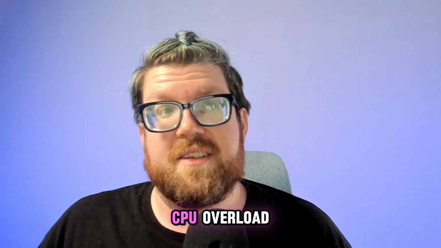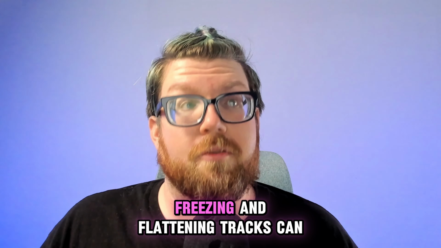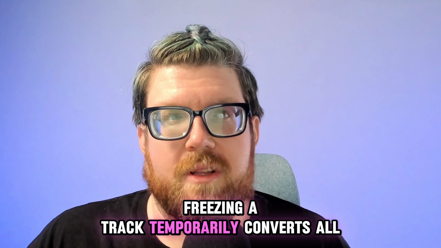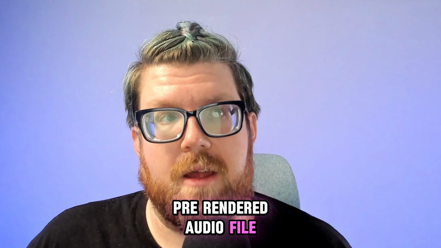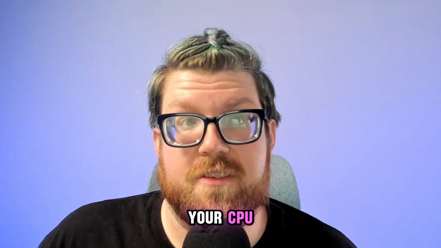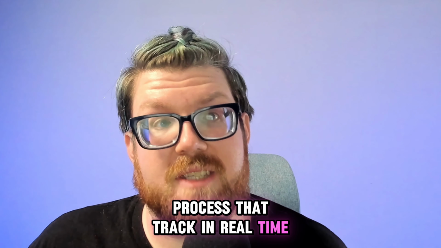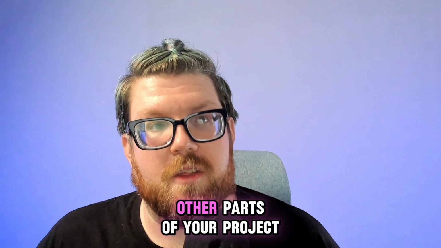Now, if you're running into CPU overload issues during playback or rendering, freezing and flattening tracks can be a game changer. Freezing a track temporarily converts all of its effects and instruments into a pre-rendered audio file. This helps reduce the strain on your CPU, since the computer no longer has to process that track in real time. It's a great way to free up processing power while you continue to work on other parts of your project.